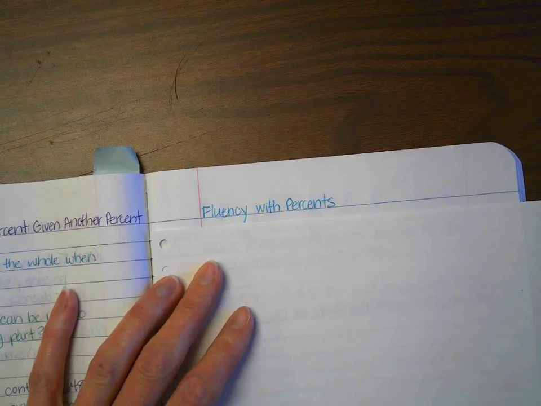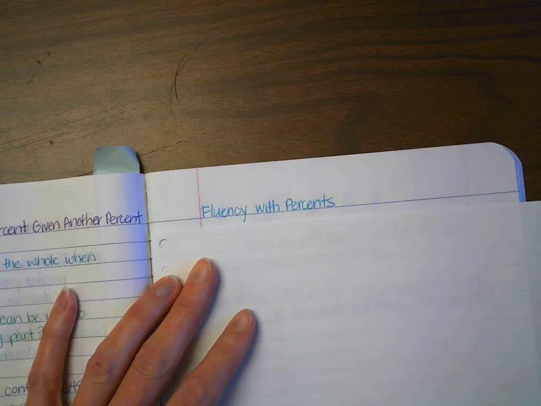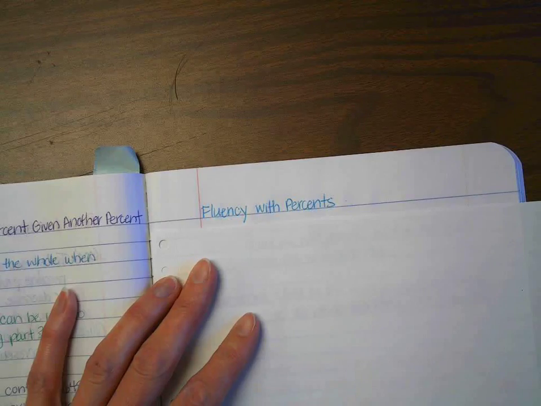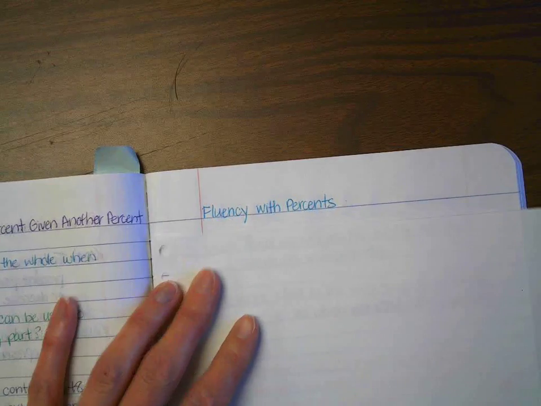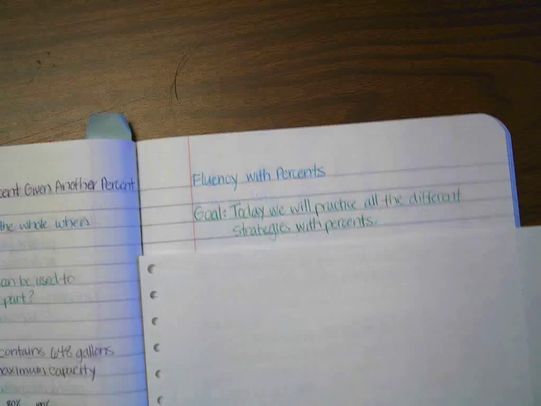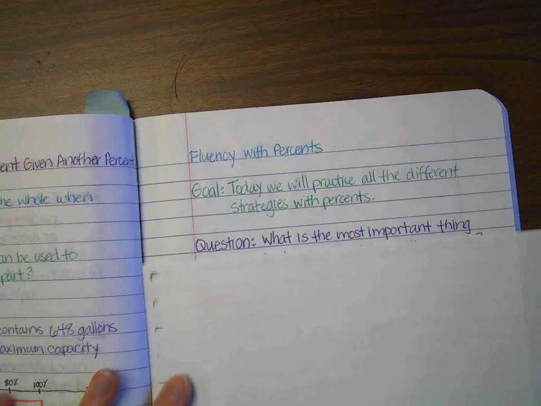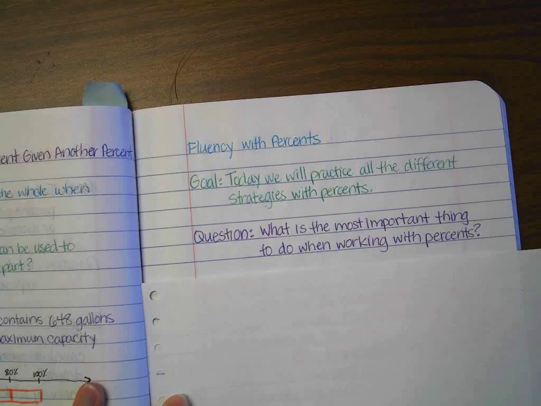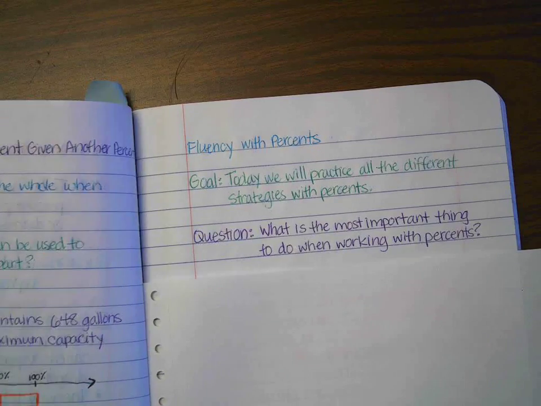So basically, you guys have been doing a ton of work with percents. I've showed you many different ways, many different formulas, many different models. And so today is just going to be, let's practice what we've been learning. Our goal for today is, today we will practice all of the different strategies with percents that we've been learning. The question that I want you to think about during this practice time is, what is the most important thing to do when working with percents?